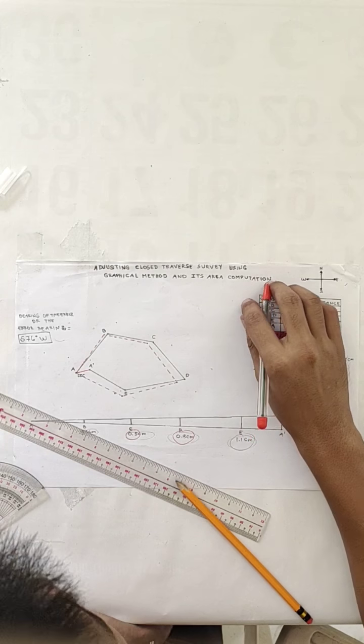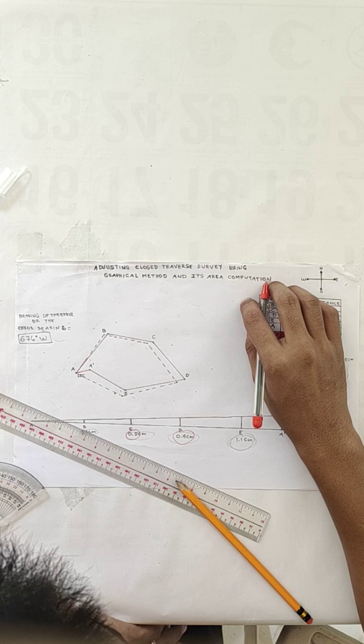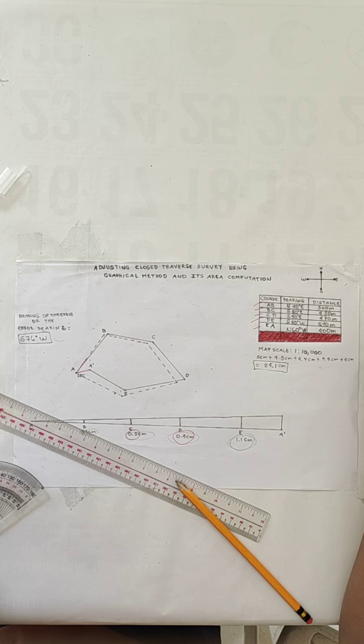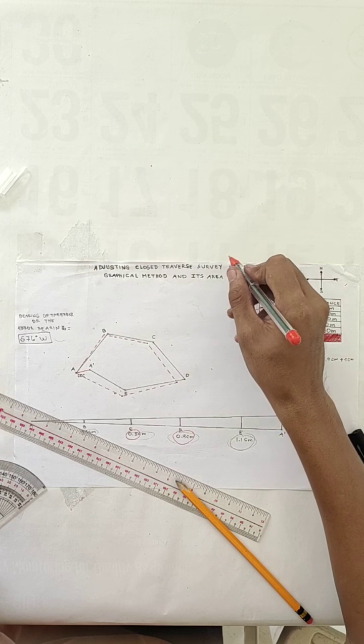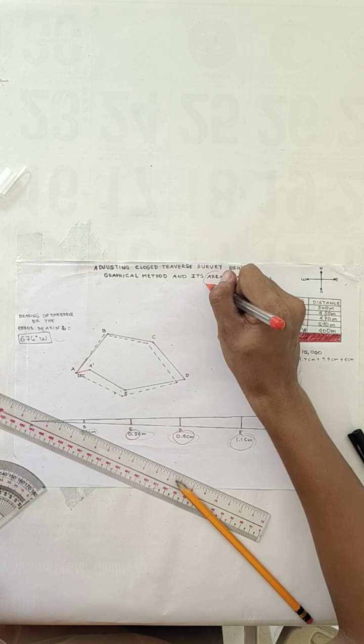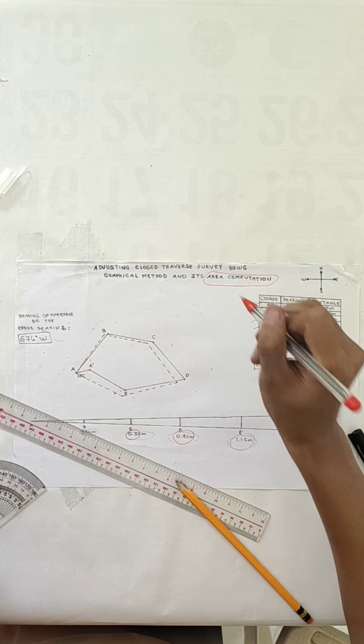So I already done adjusting our traverse. So the next thing is we are going to compute the total area here, area computation.